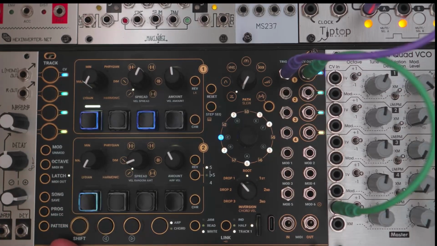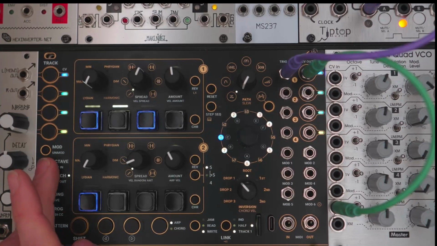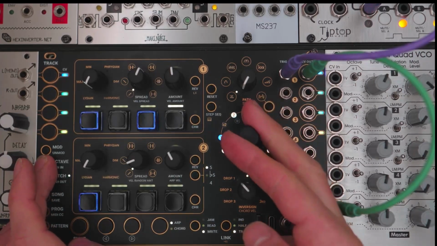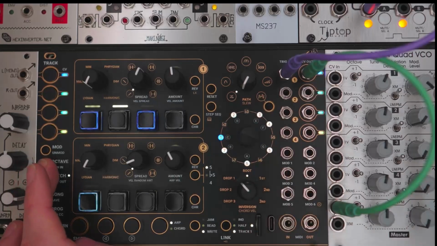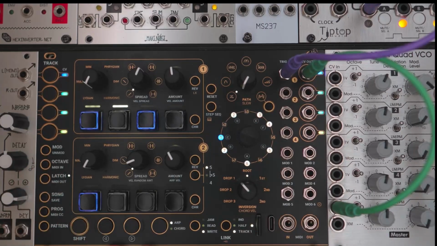One thing to keep in mind is that when you change octave, you're just changing the octave on the current pattern. So if I have 2 patterns and I change the octave on the second pattern, that's quite high, and I move to the first pattern again, the octave was where we left it.